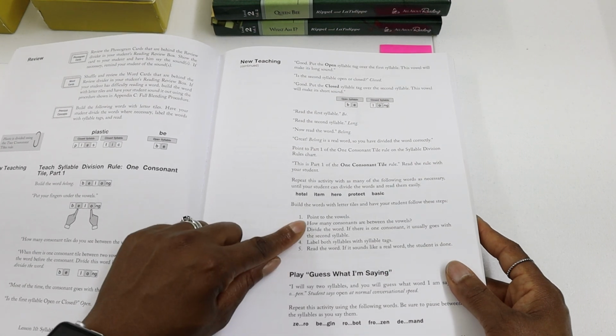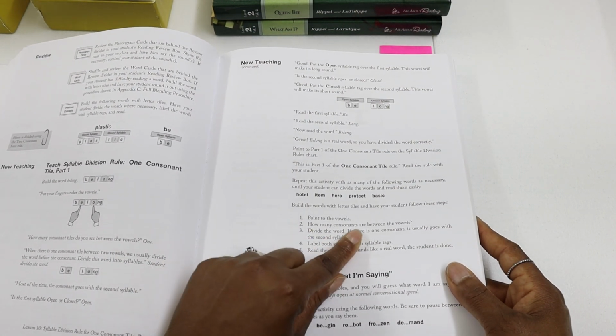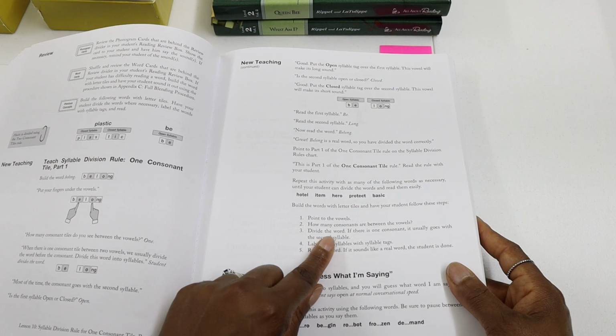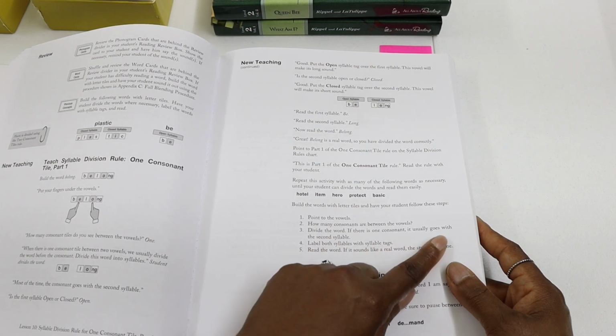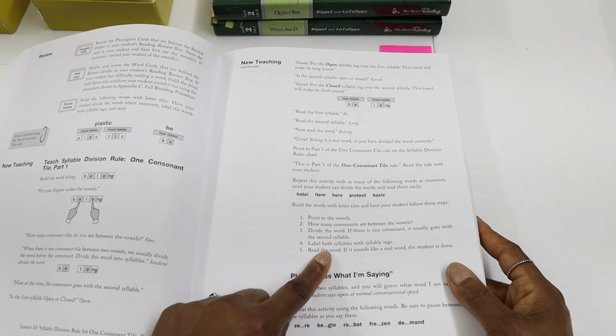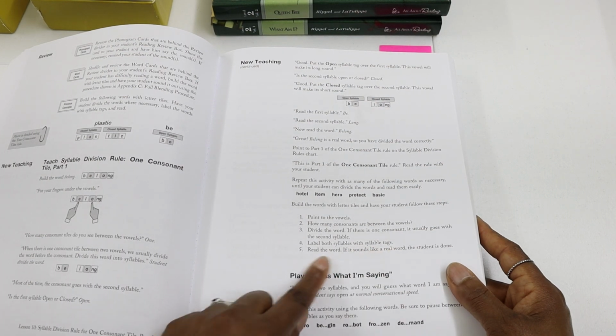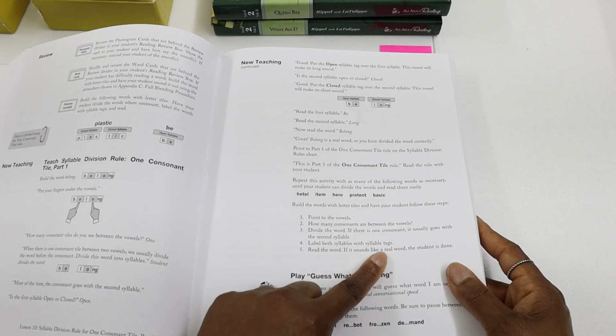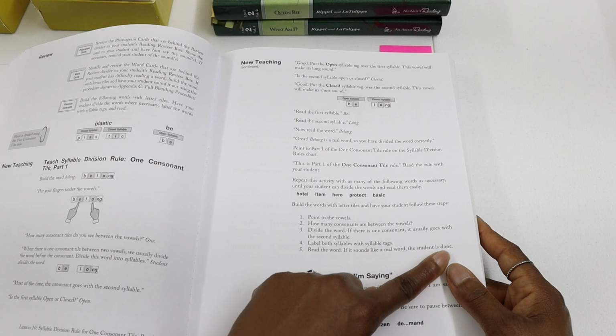So first they're going to point to the vowels. How many consonants are between the vowels? Divide the word. If there's 1 consonant, it usually goes with the second syllable. Label both syllables with syllable tags. Read the word. If it sounds like a real word, the student is done.